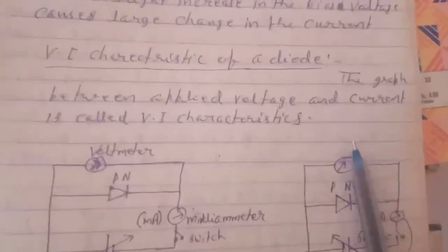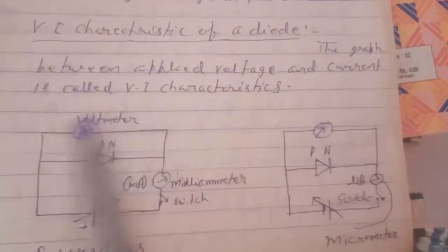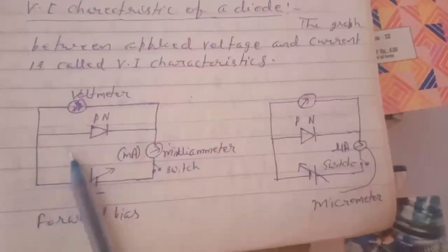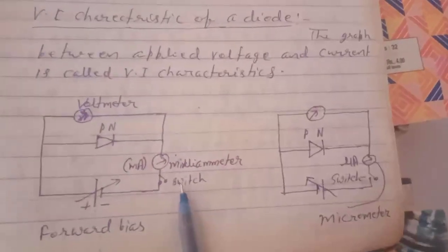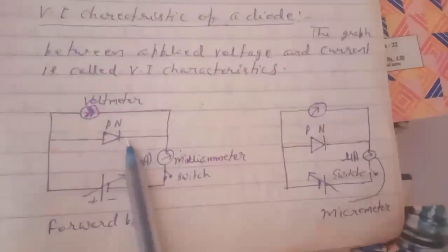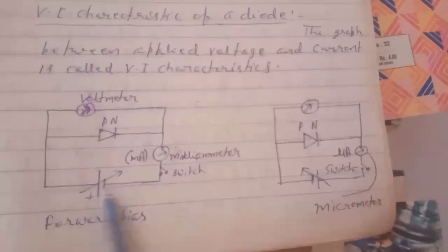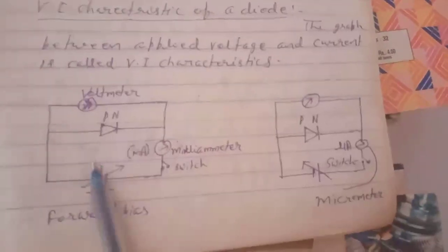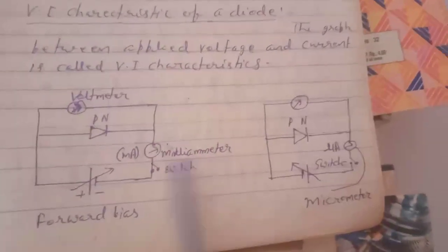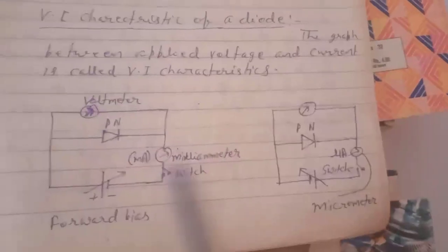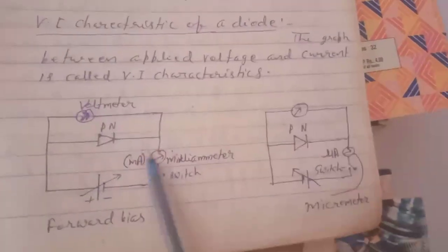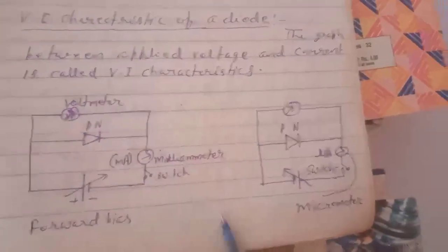Voltage current characteristics of a diode, VI characteristics. The graph between applied voltage and current is called the VI characteristics of a diode. Here it is shown in the forward bias case. This is a PN junction diode. It is connected to a battery. This is the voltmeter to measure the voltage across the diode, and this is the milliammeter to measure the current in the circuit, the current in the diode, and this is the switch to turn the circuit on or off.